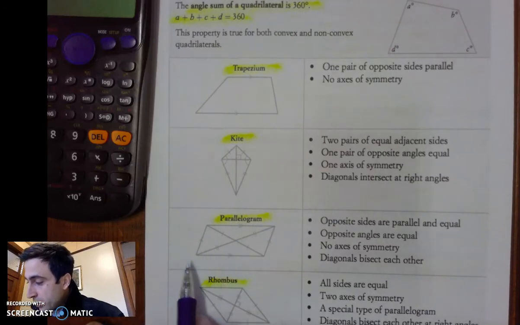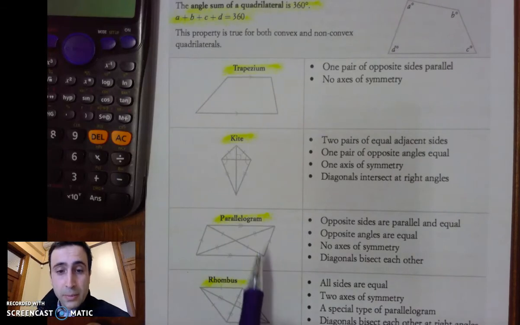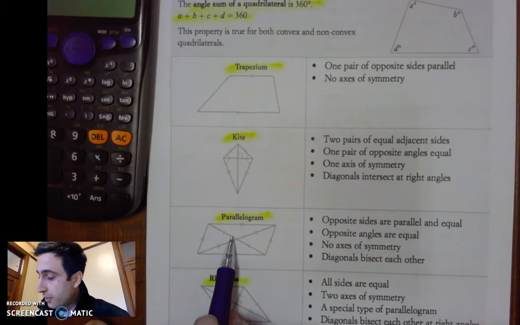Parallelograms, you'll see if we draw the diagonals, they don't actually meet at right angles. And so that's the big definition. A lot of people confuse parallelograms with rhombuses as a result of that.